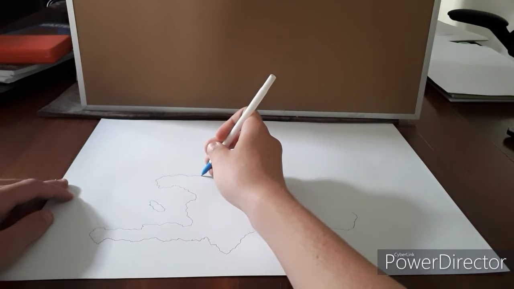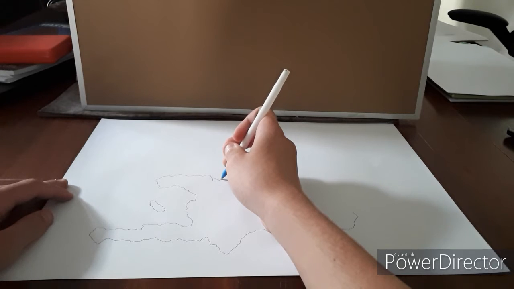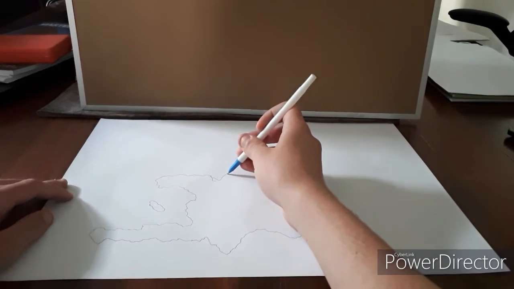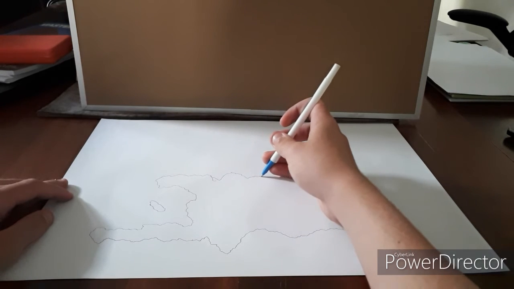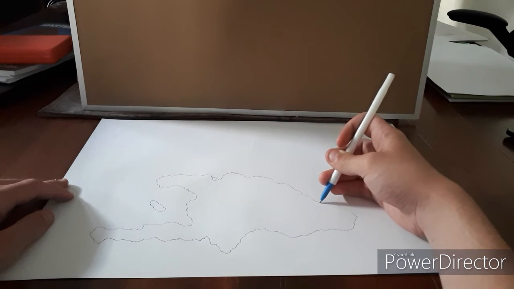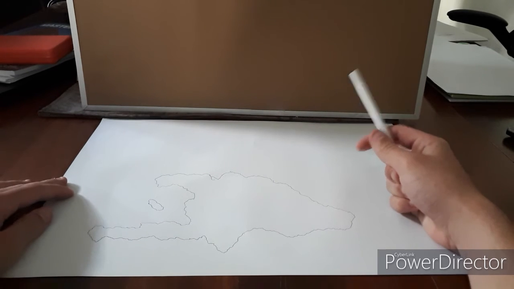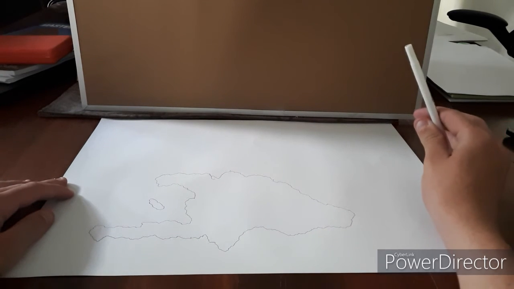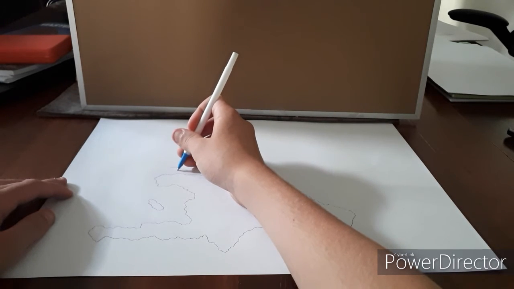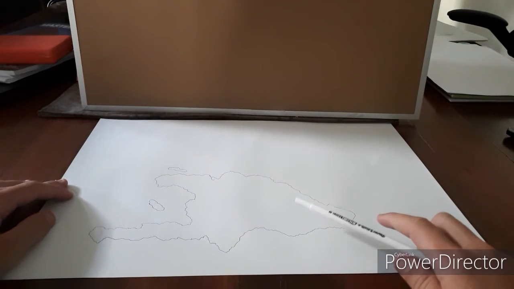And then we go down like this here, and then goes up a bit, and then it keeps going down, down, and down, and down, and down, and then we meet, and then we connect the entire island, and then finally we do the island of Tortuga, which is like Gonave but different, but it lost weight.